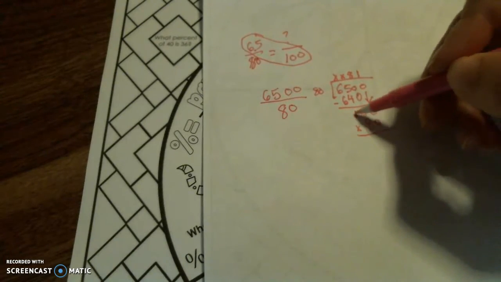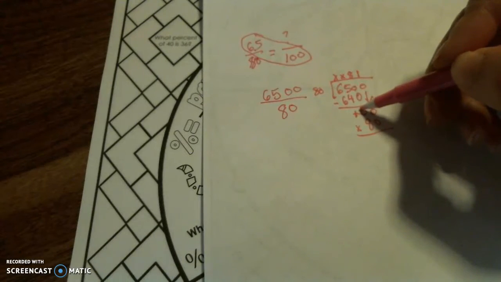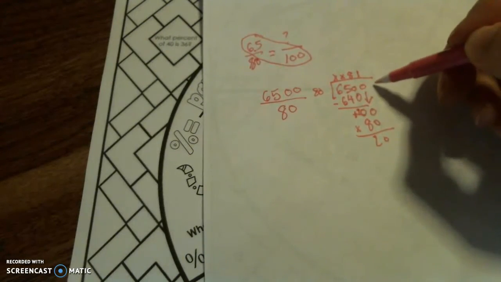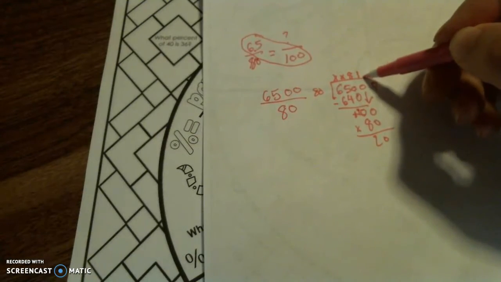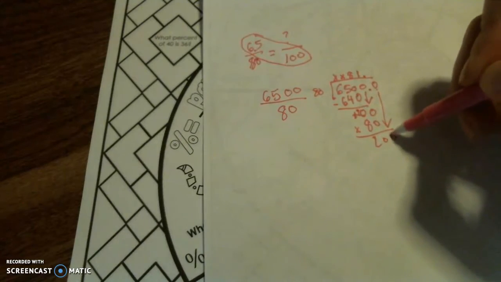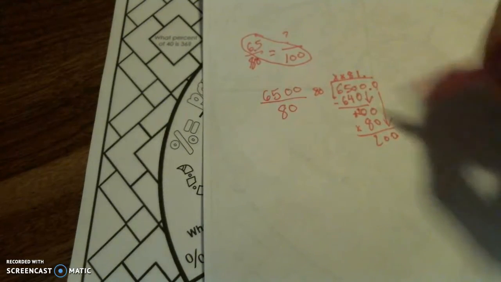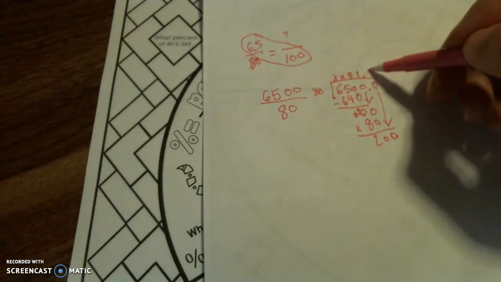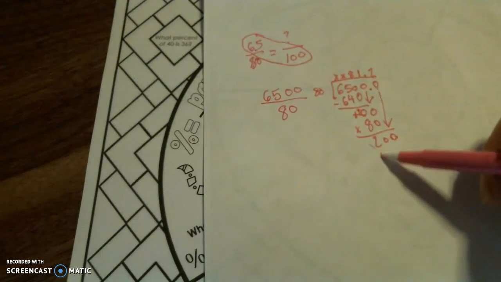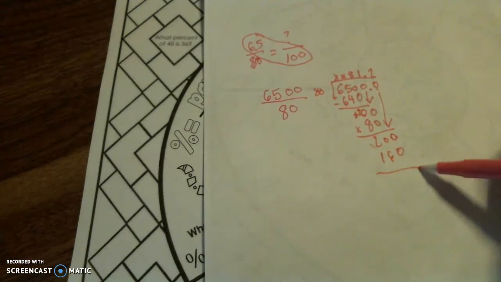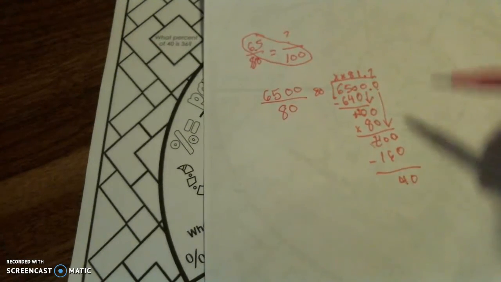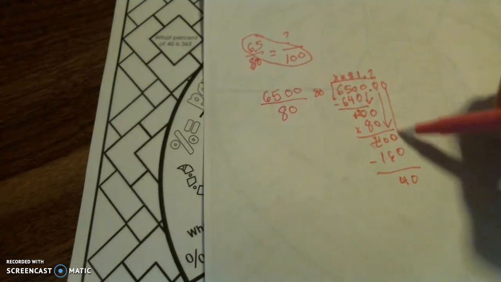So we have 20 left over. Add a 0 and a decimal. Drop it down. How many times does 80 go into 200? 2 times. So 8 times 2 is 16. Drop it down. We have 4. Add one more 0.